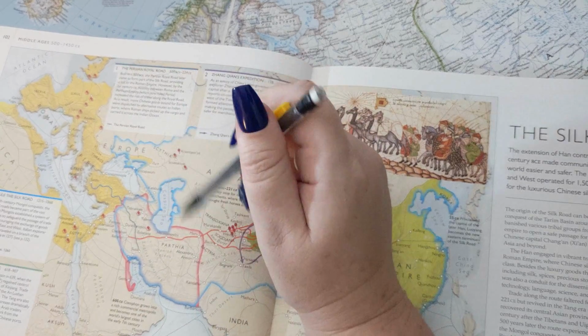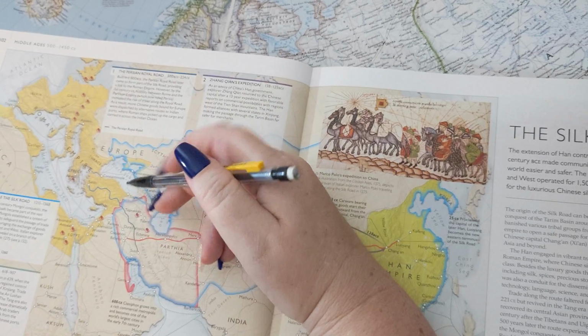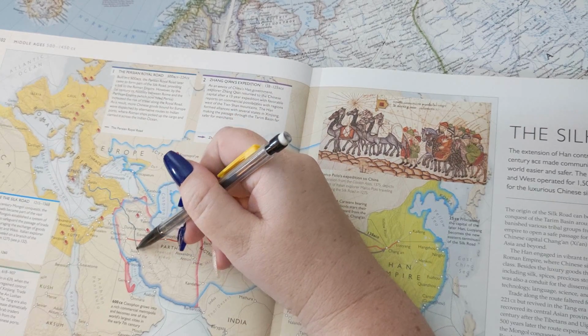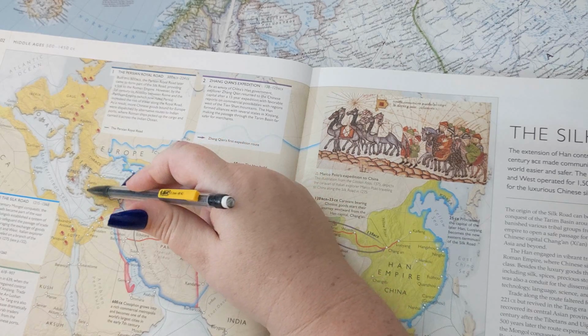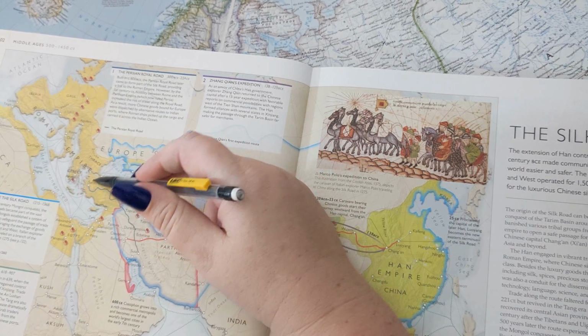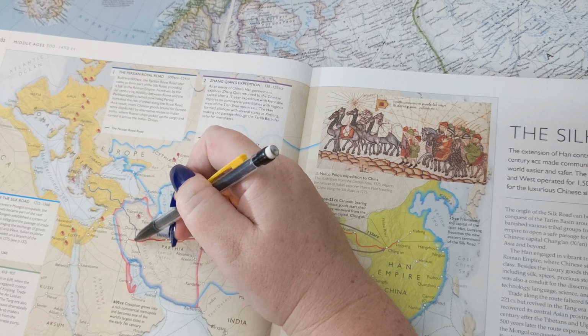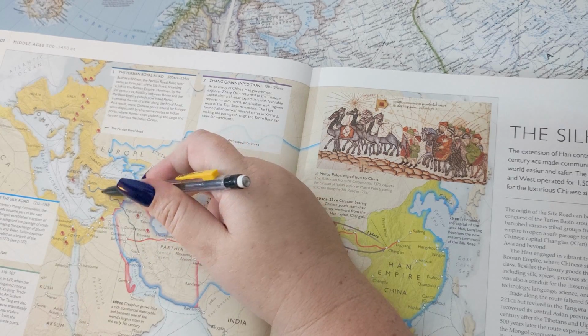This blue line we can see here is the Persian Royal Road from the capital Susa all the way across Anatolia to Sardis, stretching across the entire Persian Empire, or most of it at least at that point.